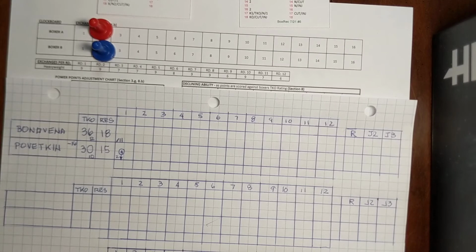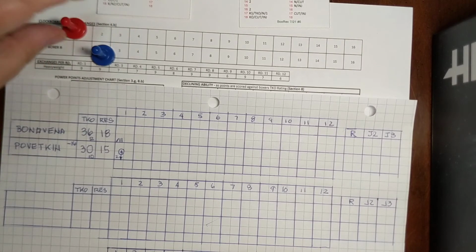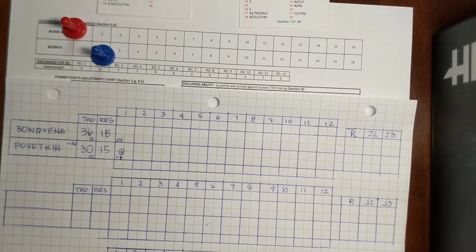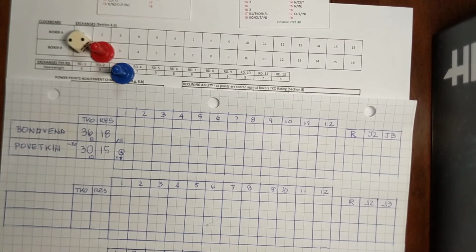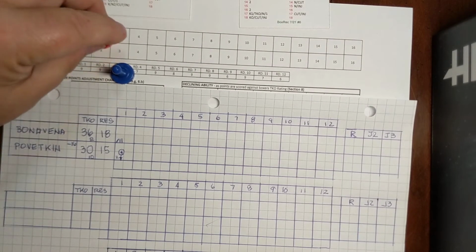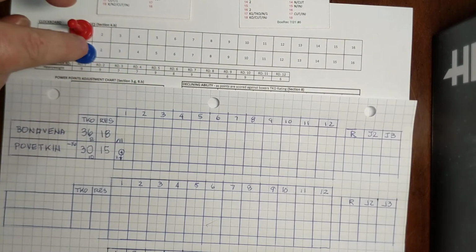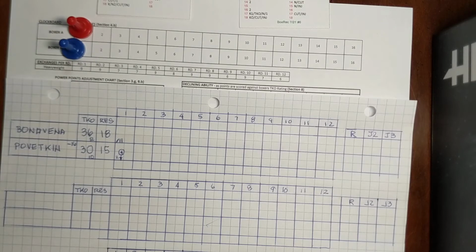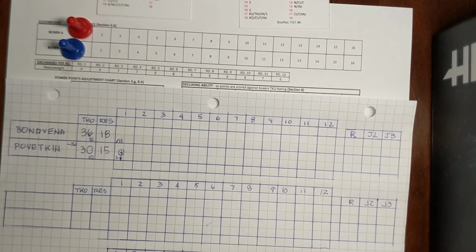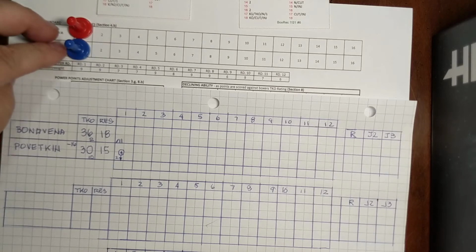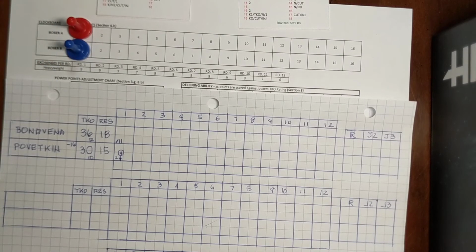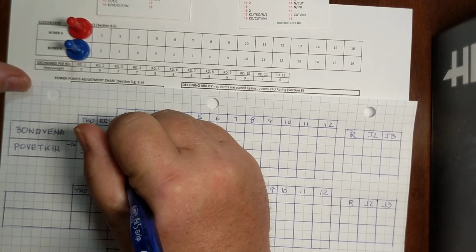So it's Bonavena still. He gets a 15. That is a miss. Povetkin gets a 6. Is a miss. And then finally we'll end with Bonavena with a 14. So Bonavena will score 2 points for sure.